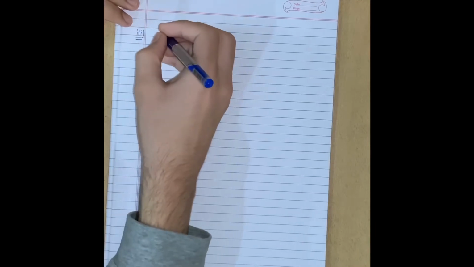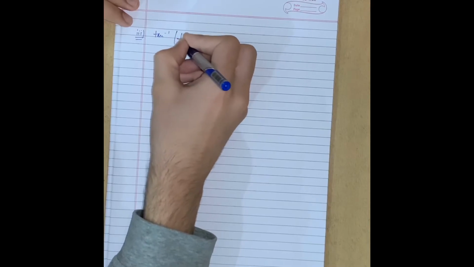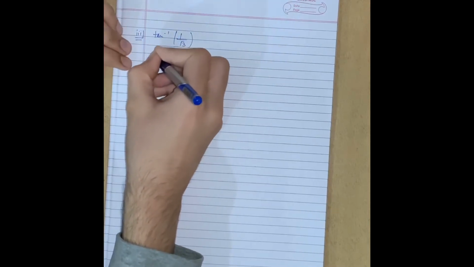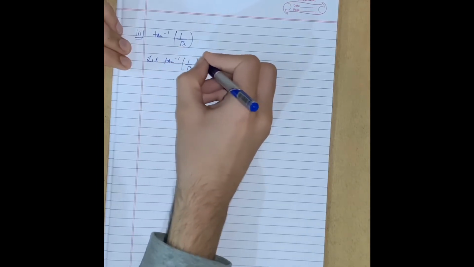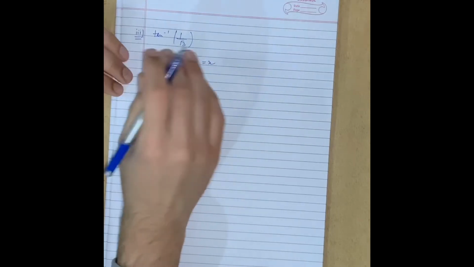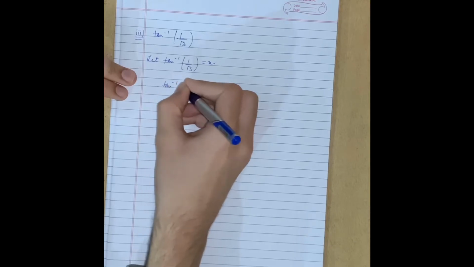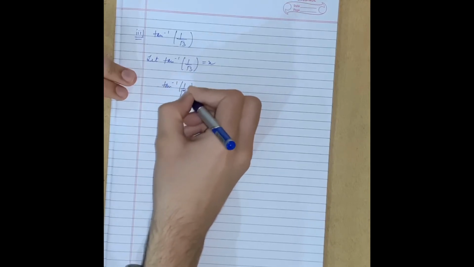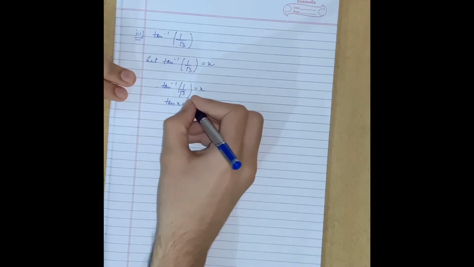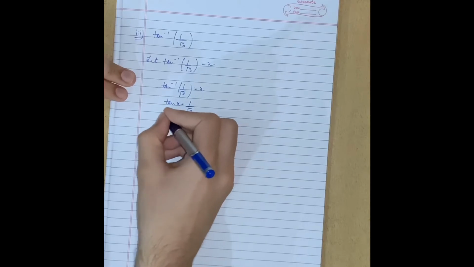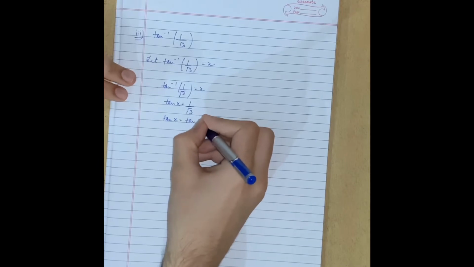The third part is tan inverse of 1/√3. So first we will let tan inverse of 1/√3 be x. You can take any variable of your choice. So tan inverse of 1/√3 is x. Tan will go to the other side, so tan x becomes 1/√3. As we know, 1/√3 is equal to tan 30, which is pi/6.